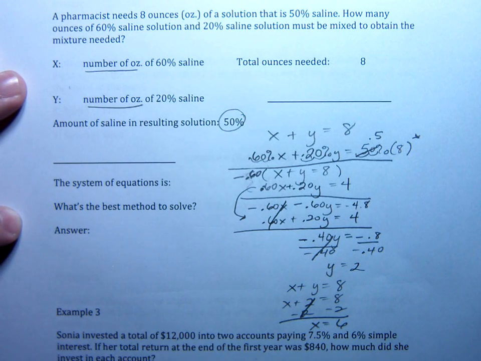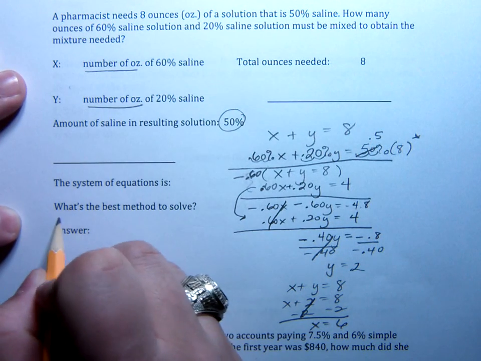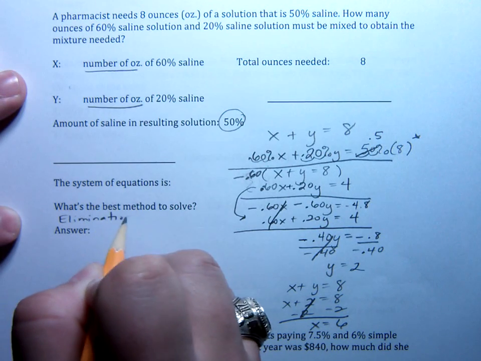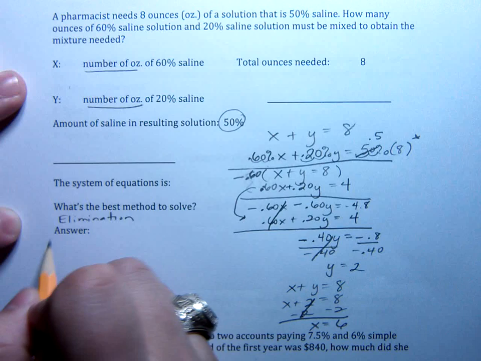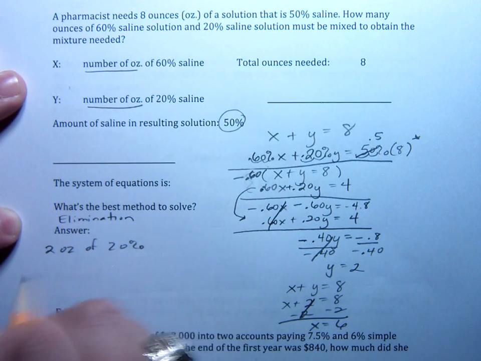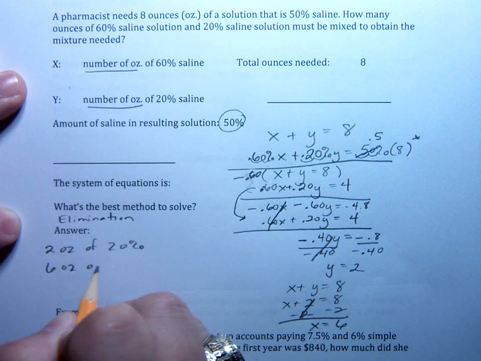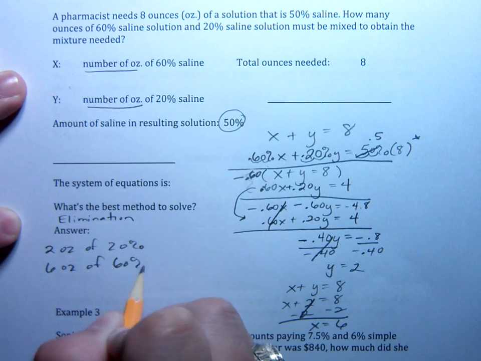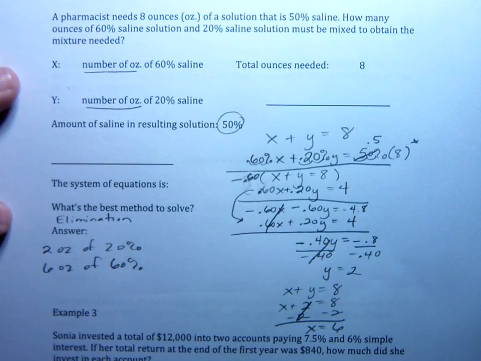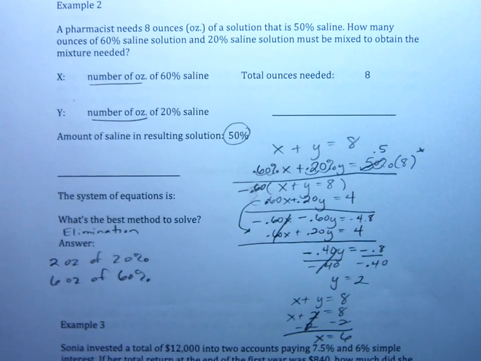Okay, if we go back over here, the best method to solve, of course, we did that already, which was elimination. And our solution would be 2 ounces of 20% and 6 ounces of 60%. All right. If you need to pause it to take a look and make sure you get everything down, go ahead and pause it because we're going to go right into number 3.